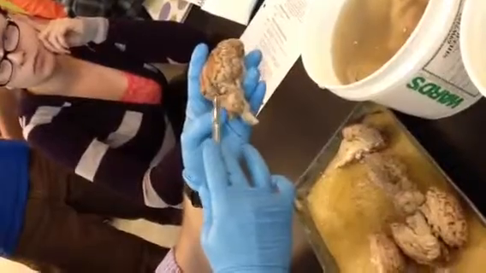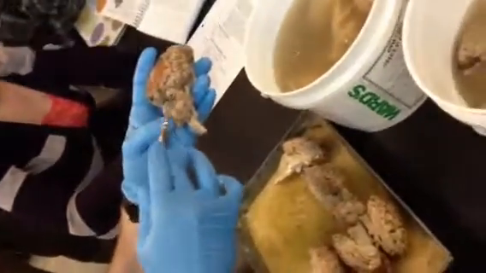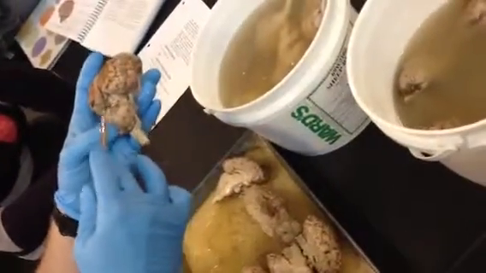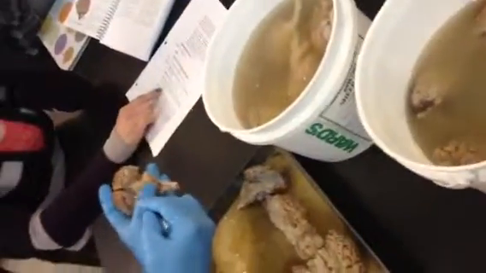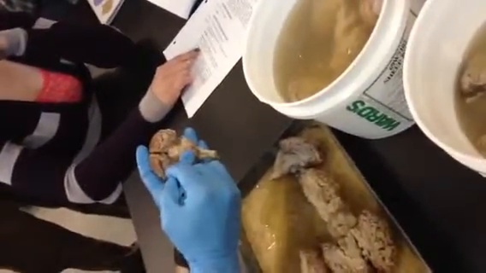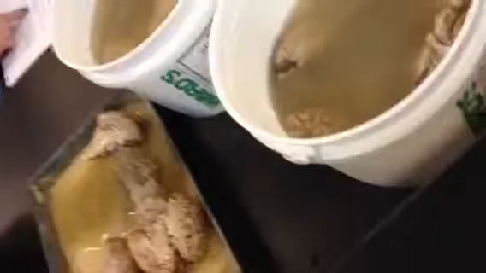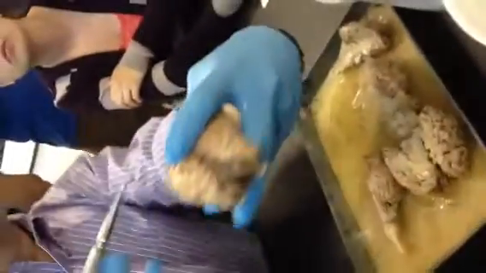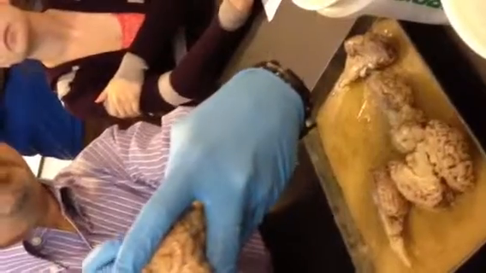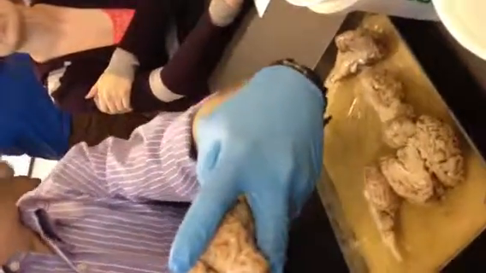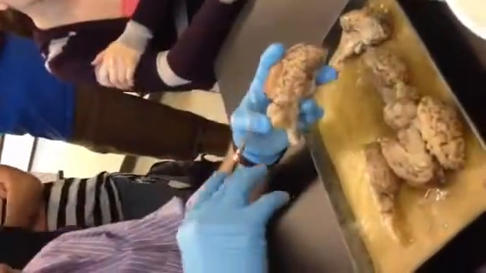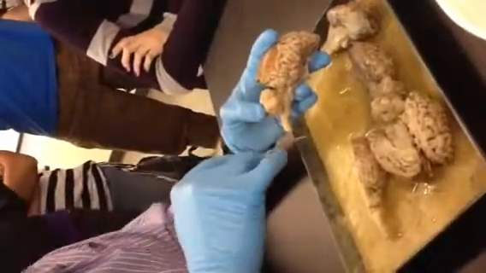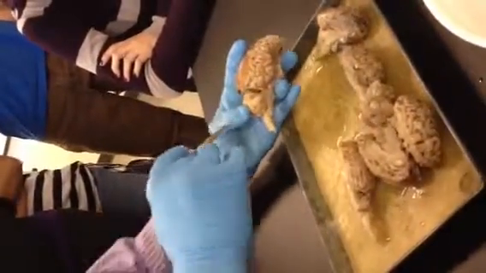If I fold this down, you can see there's two bumps there, and then two bumps right there. Those are the corpora quadrigemina. Bump, bump, bump, bump. The two upper ones are called the superior colliculi, and the two lower ones are called the inferior colliculi.